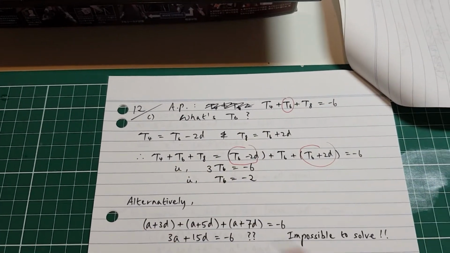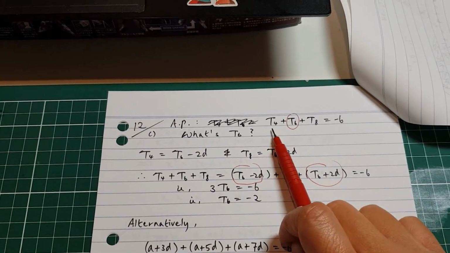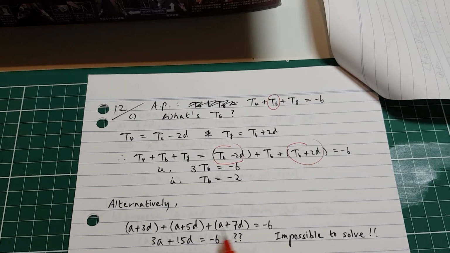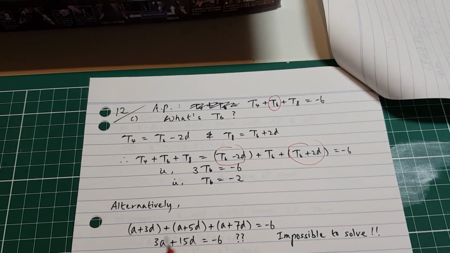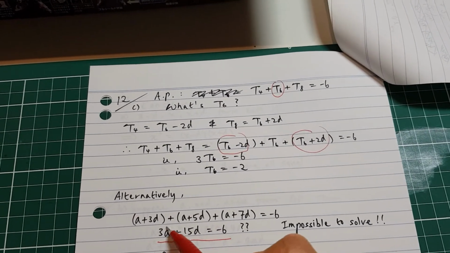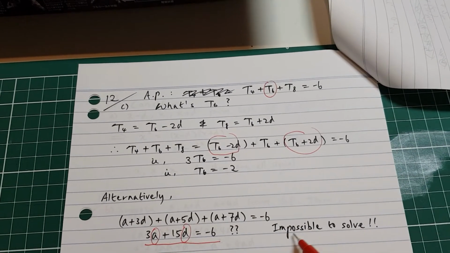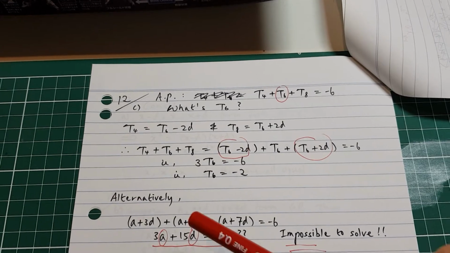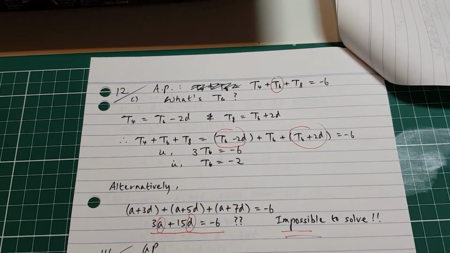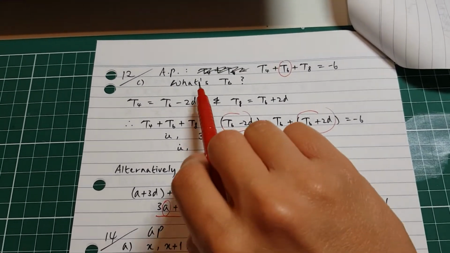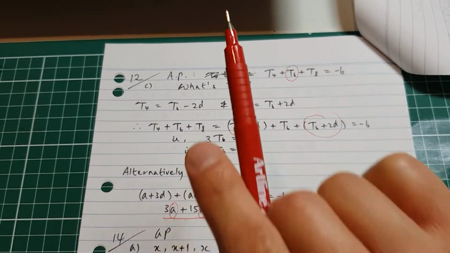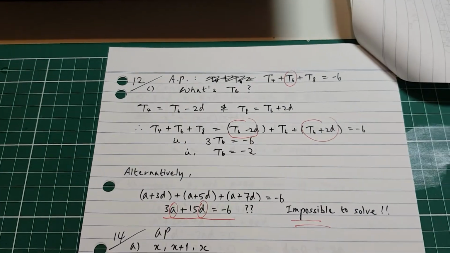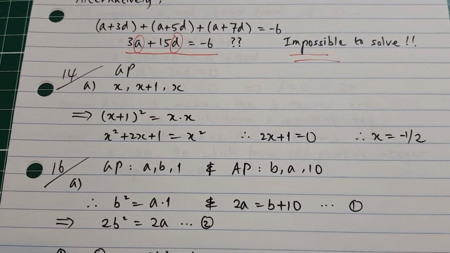Now, alternatively, you might be going, okay, express that in terms of A and D, A and D, and A and D. Then watch what happens here. You've got an equation with 2 unknowns, A and D, which is impossible to solve. So unfortunately, you can't solve this using the traditional method, okay? So that's why the question says, what is the actual term, the sixth term, rather than what's the A and what's the D, okay? Question 14a.